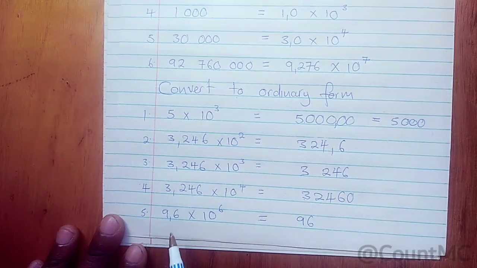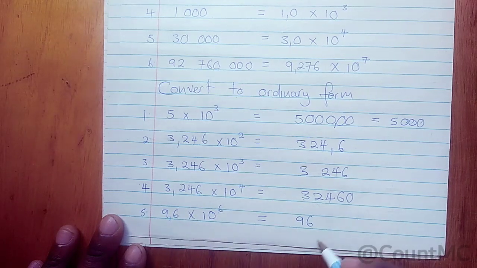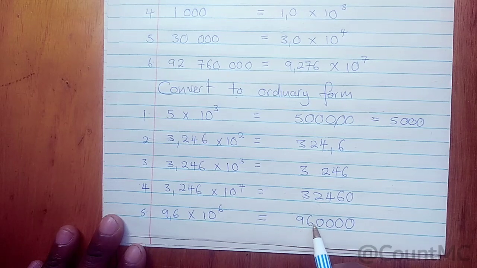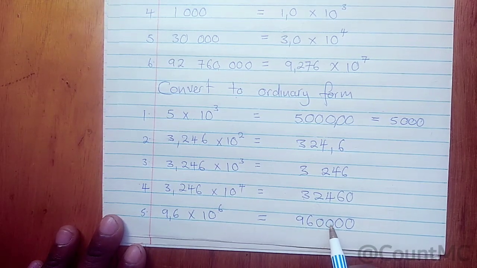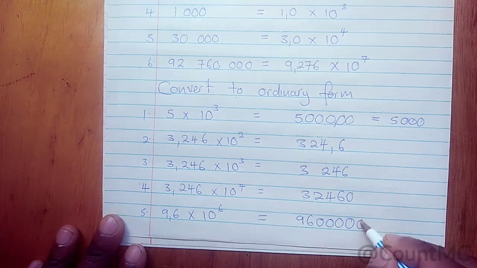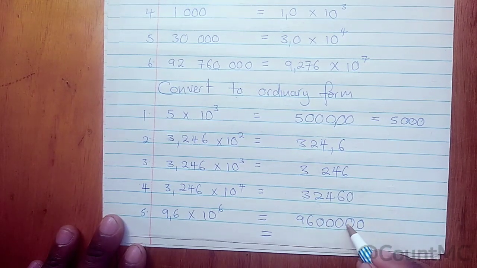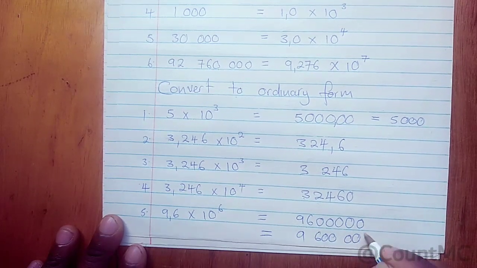Let's finish up. We have a 9.6, and to make it a large number, we need to make sure that we have 6 positions. Let's see from here, 1, 2, this is the comma position. So 1, 2, 3, 4, 5, 6. Our comma is now here. So this will be 1, 2, 3, 1, 2, 3. This will be 9.6 million.